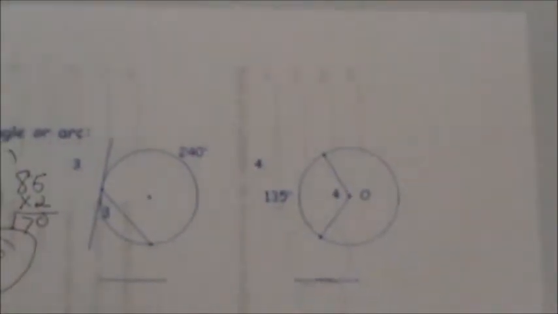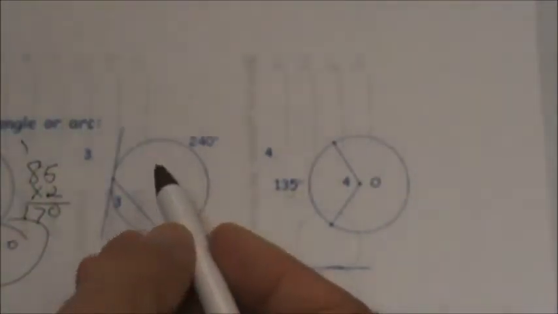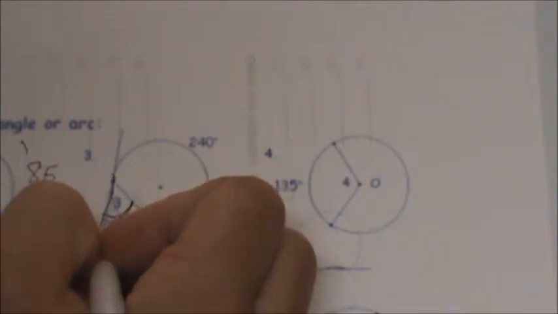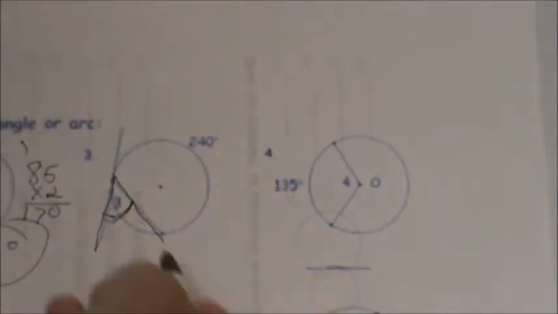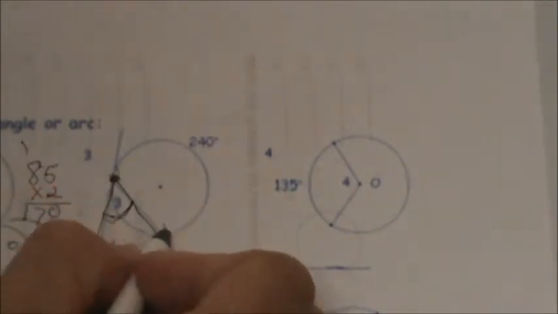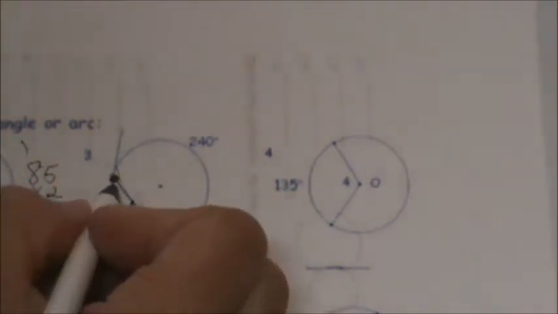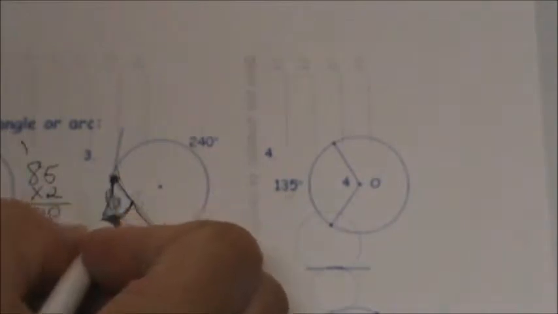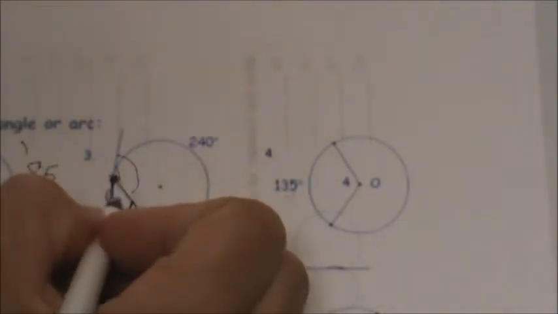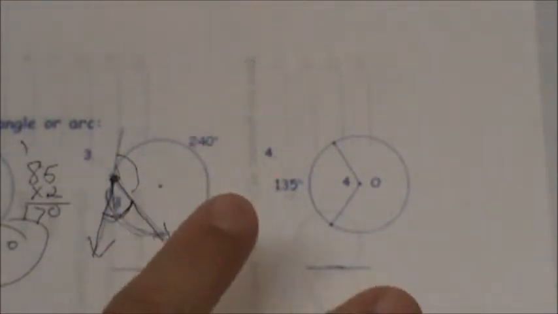Okay, number 3. Number 3, we have a point right here and an angle. So we're trying to find this angle, and that angle is an inscribed angle, isn't it? Because the vertex is on the circle. This is one of the tricky ones. You've got a tangent and a secant, so it's kind of hard to see it. We need this arc right here to be able to figure out angle 3, or we need this angle and find its linear pair to find angle 3. I'm going to show you 2 ways to do this one, okay?